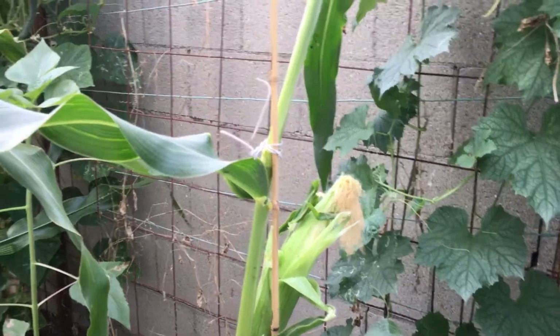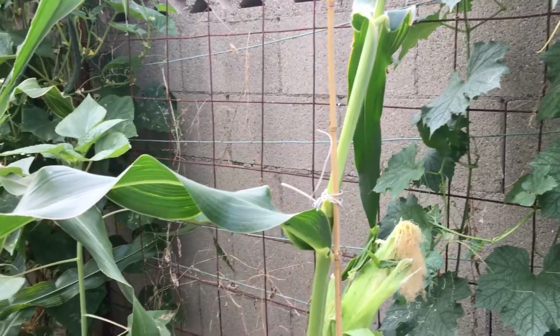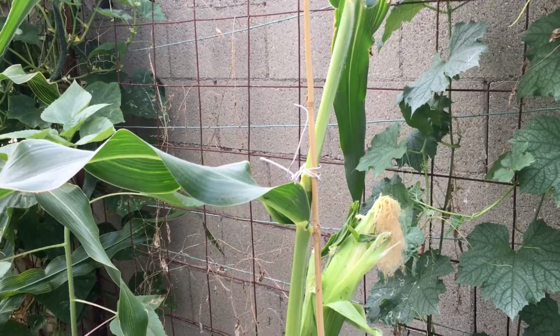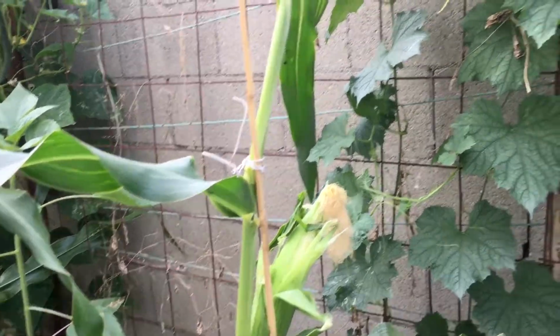Corn. Today I'm gonna pick some of the corn. I already picked several of them, but I want to show you the actual corn and also make some comments.